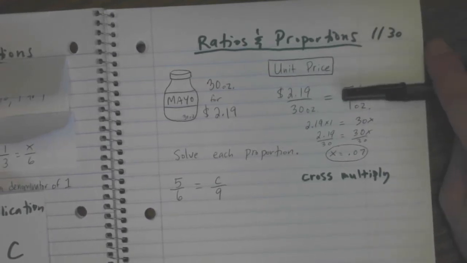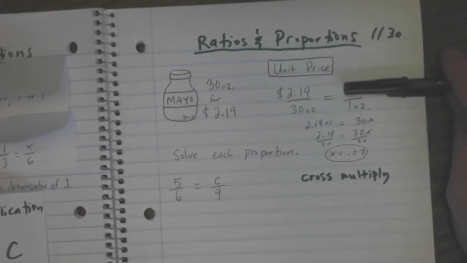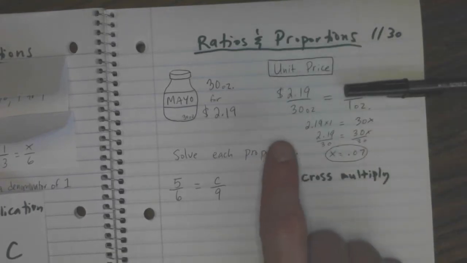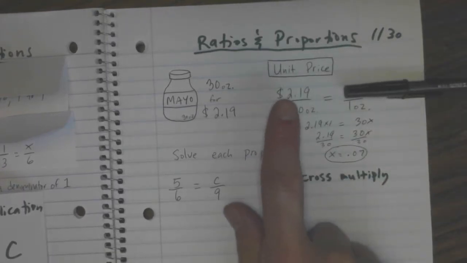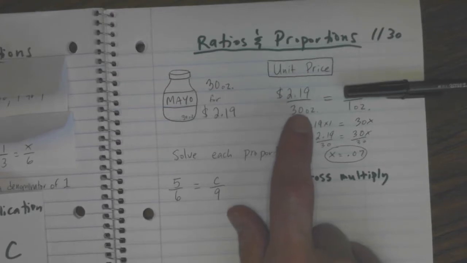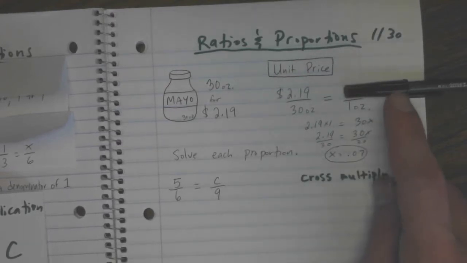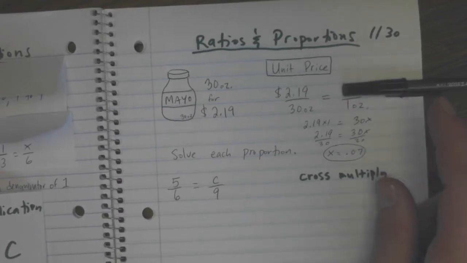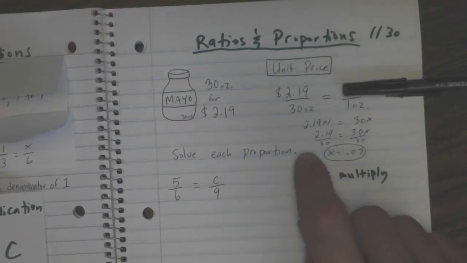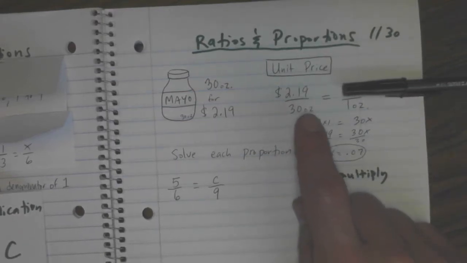You set up your proportion. Again, you know that it costs $2.19 for 30 ounces of mayo. You're wondering how much it costs per 1 ounce. So x is the cost. We don't know how much the cost is, but we know that we want to know how much 1 ounce costs. When you set up a proportion, make sure that you keep your units consistent.